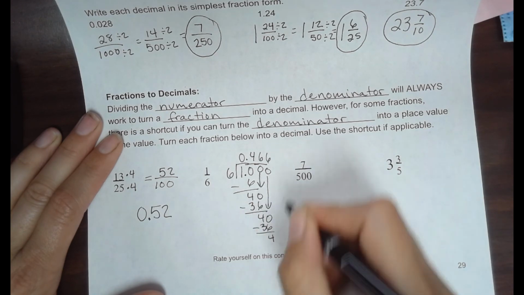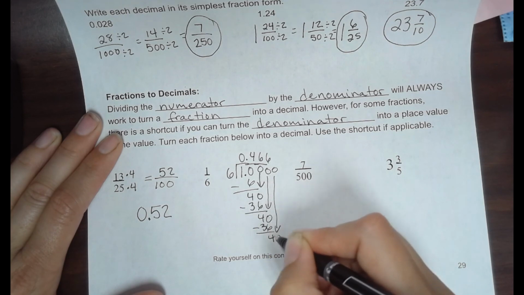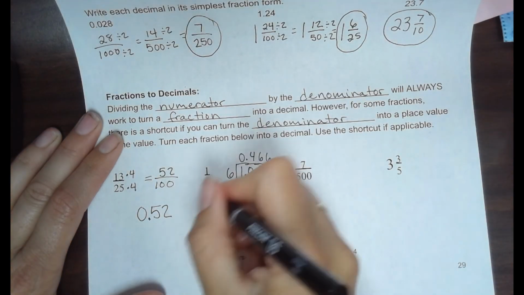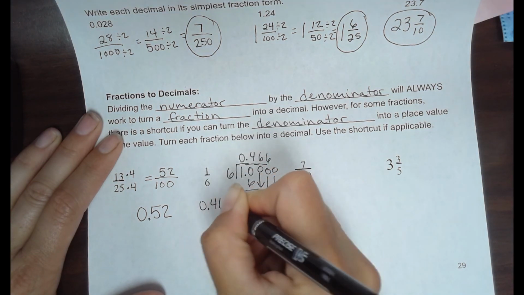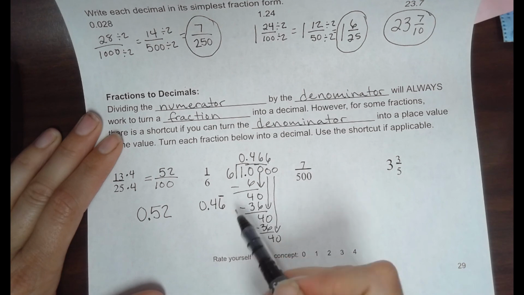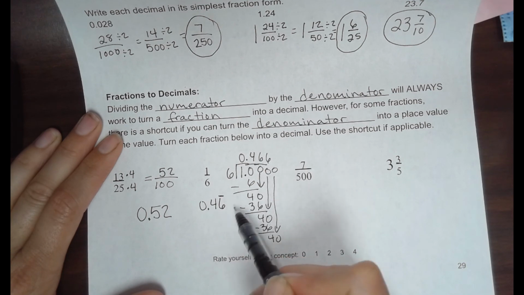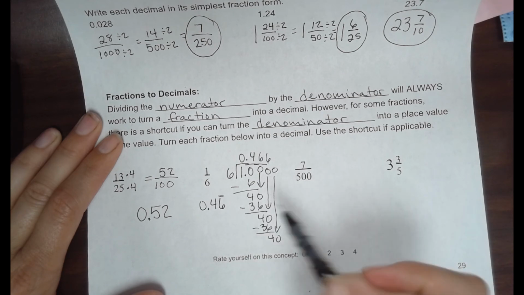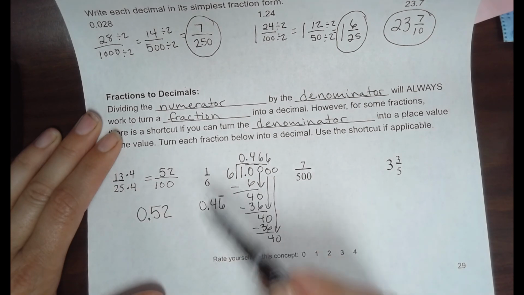And you're seeing a pattern here. I'm just going to keep going. 40, 36, 40, 36, 40, 36. That means this is a repeating decimal. The answer to this would be 0.1 and then 6 is the only part repeating, so I only put a line over the 6. That would mean 0.1666, but that's not what this one does. So this one I could do the shortcut because I can make this 100. This one I can't easily turn into anything.